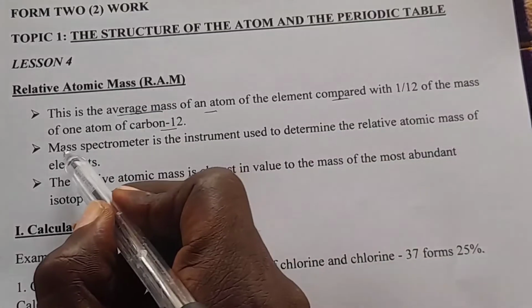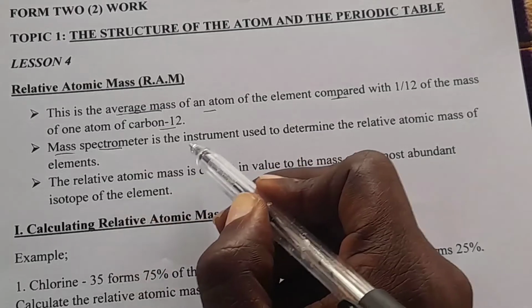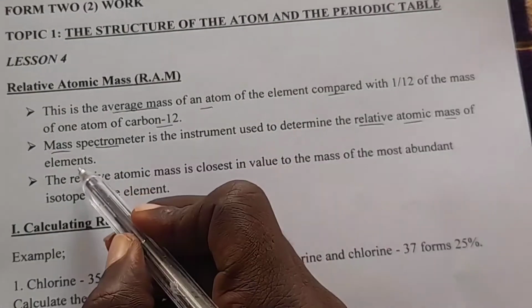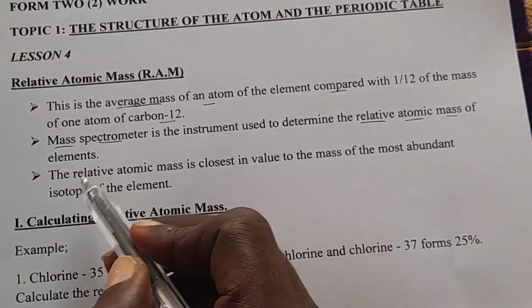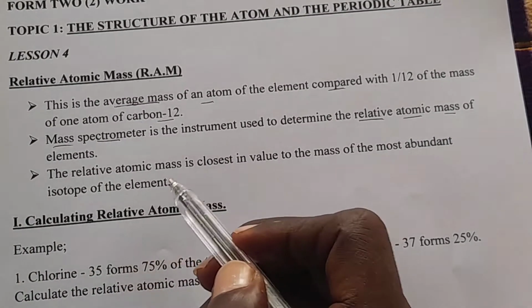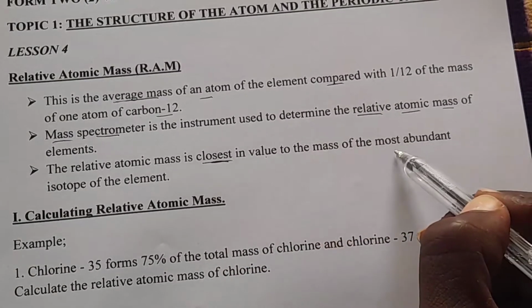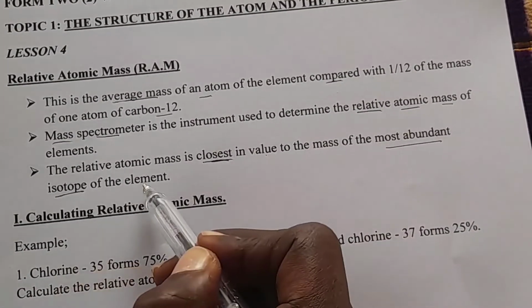A mass spectrometer is the instrument used to determine the relative atomic mass of elements. The relative atomic mass of an element is closest in value to the mass of the most abundant isotope of the element.